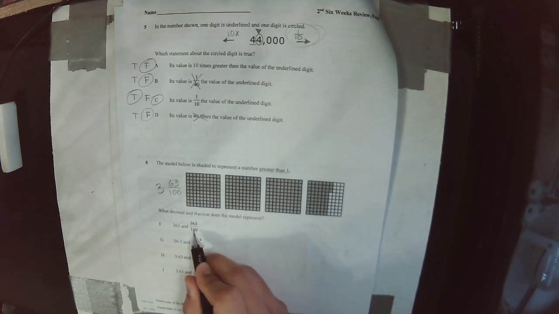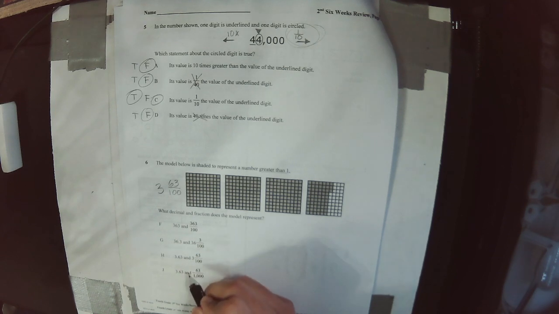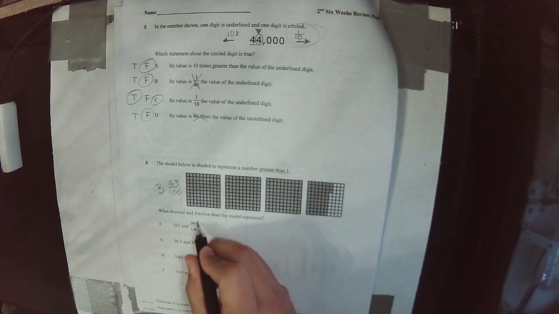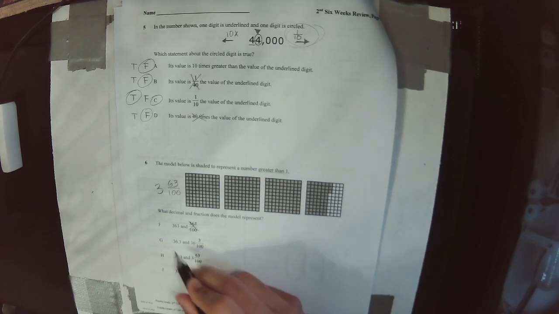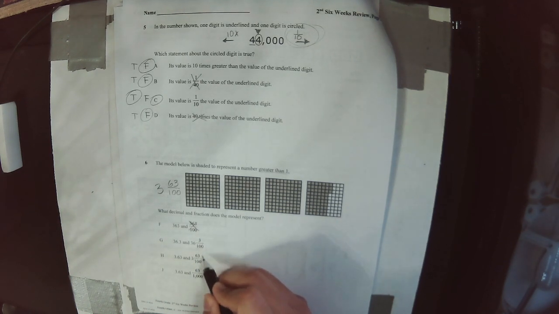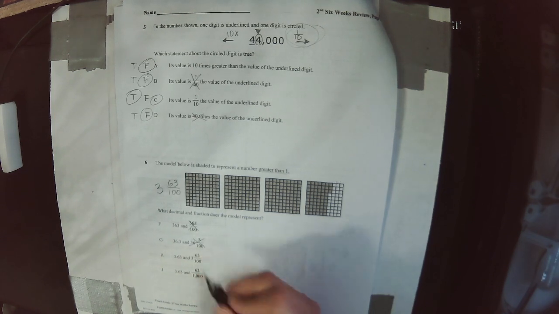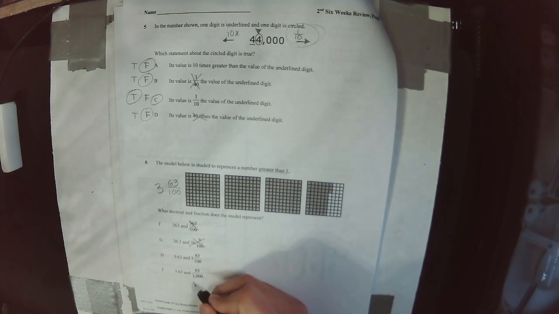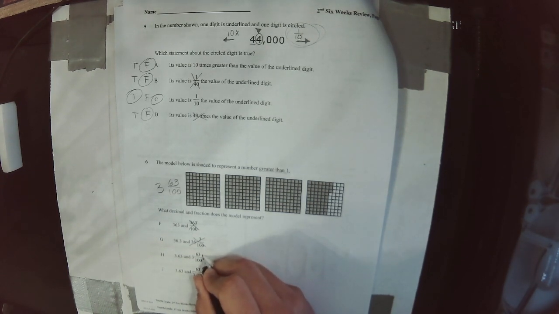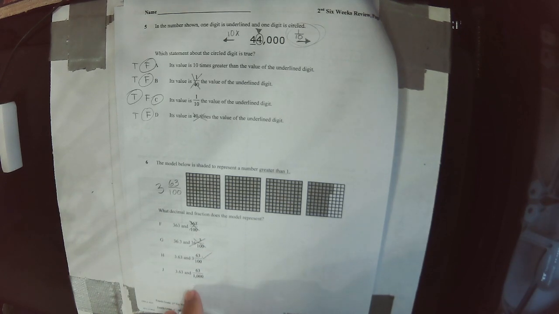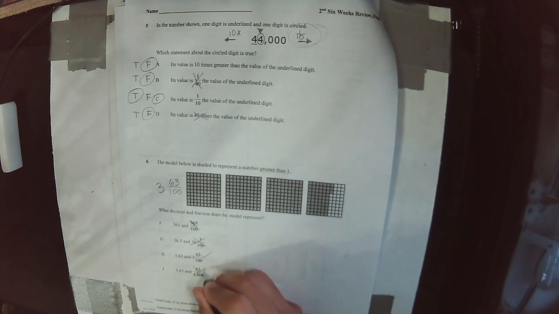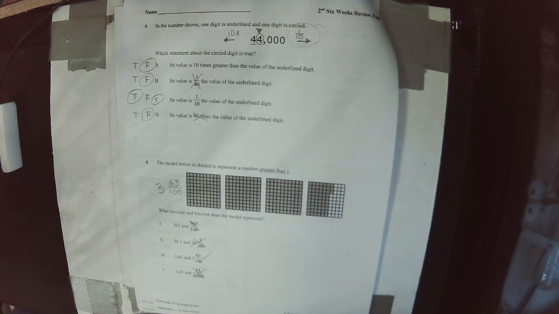If I take a look at my fractions, F has 363 over 100. No. G has 36 and 3 out of 100. No. H has 3 and 63 out of 100. That one actually matches. And J has 63 out of 1000. No. Notice how most of those fractions had the same numbers, they just put them in different orders.